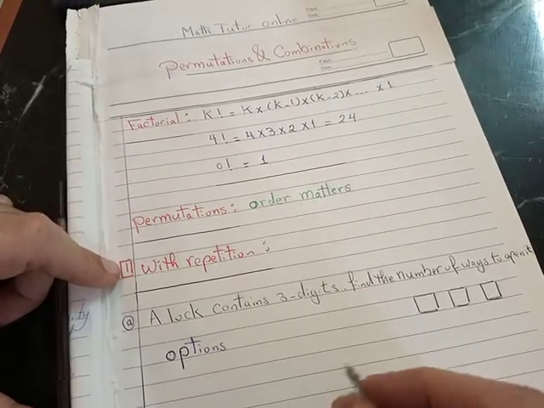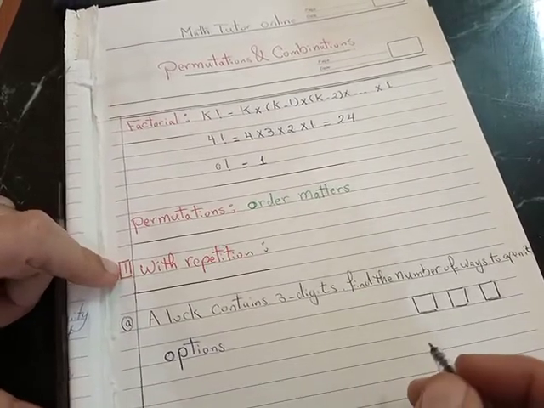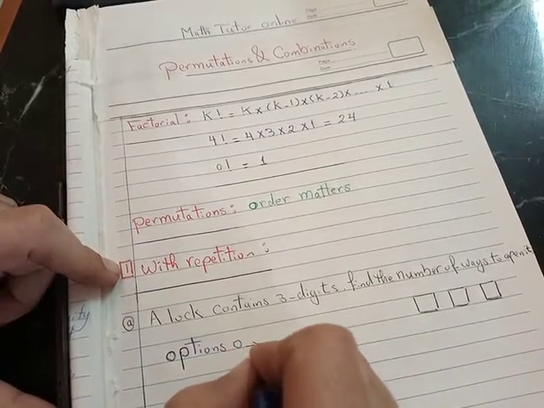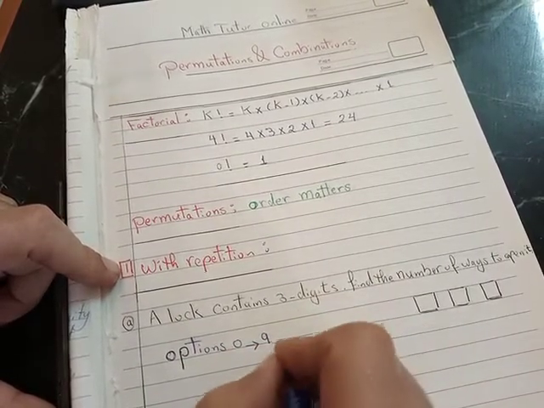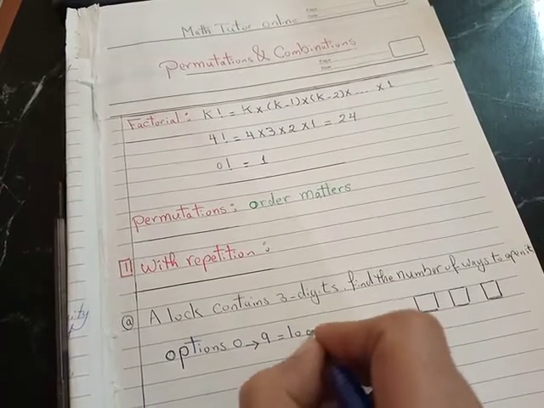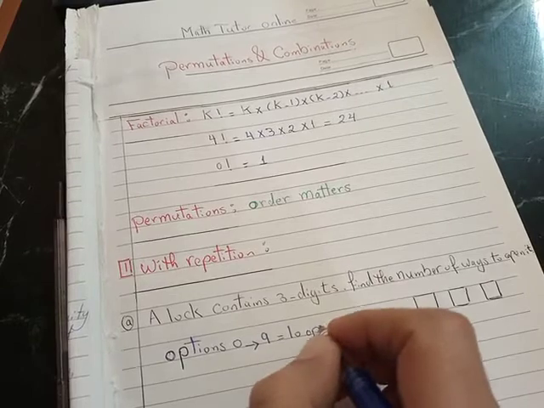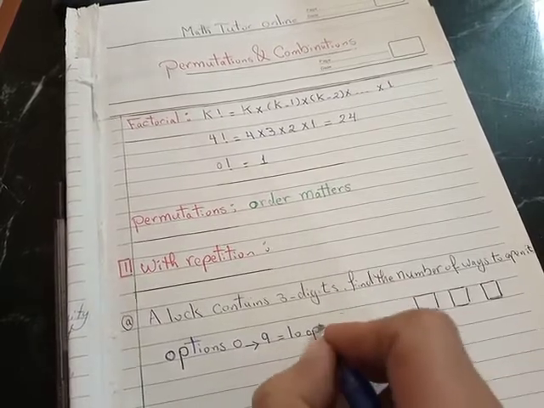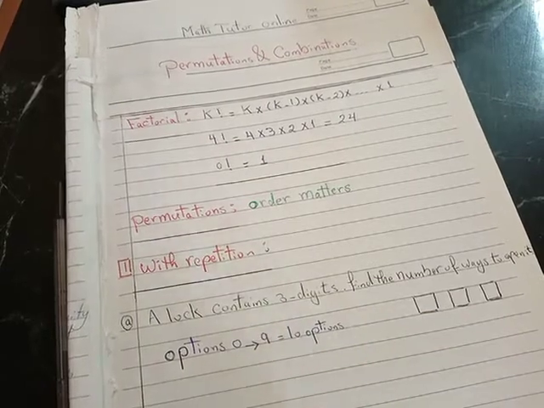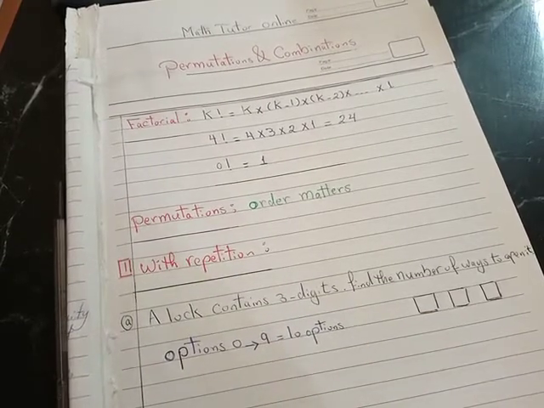Of course, we have the numbers from 0 until 9, this is 10 options. So the number of available options is 10. We have 10 digits to choose from: 0, 1, 2, 3, and so on until 9.